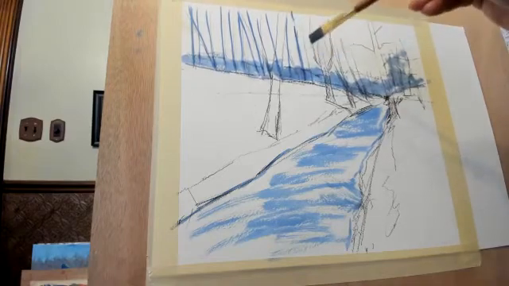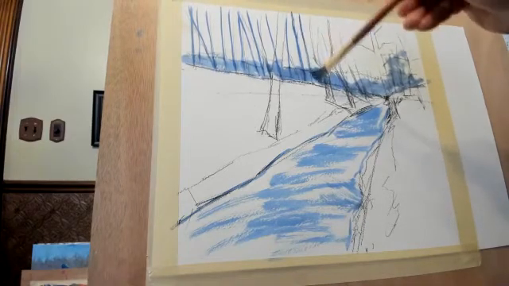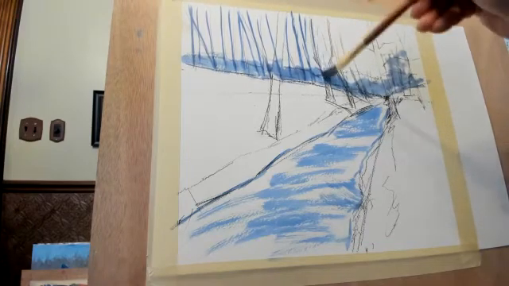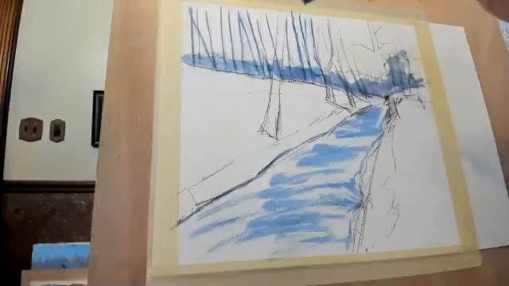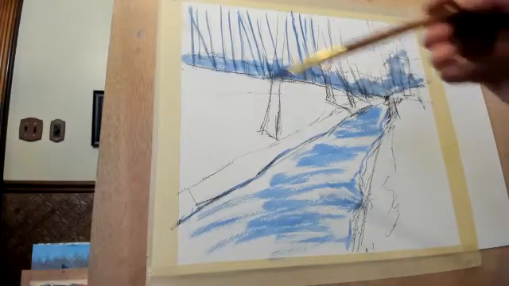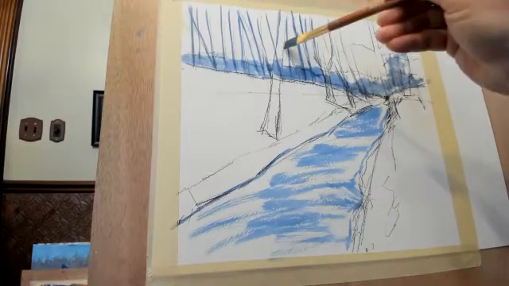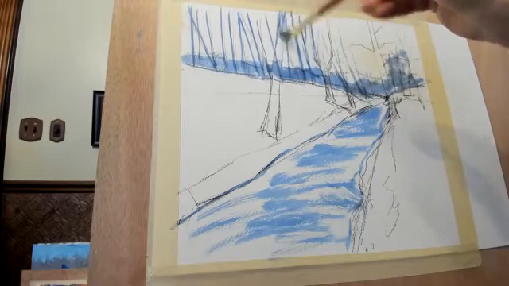And here's a couple of really thick ones. Okay. And then this one at the front, really dark.